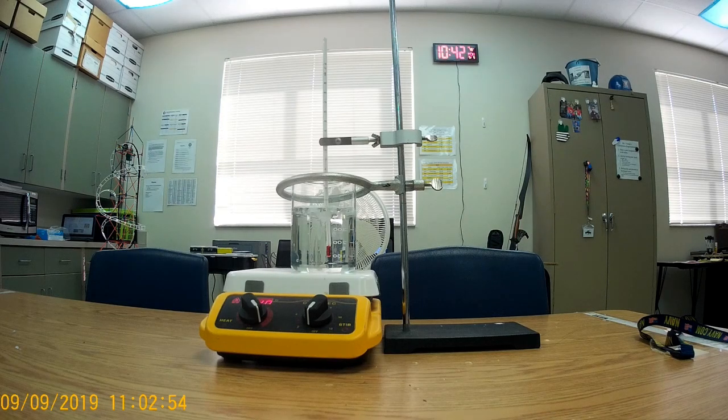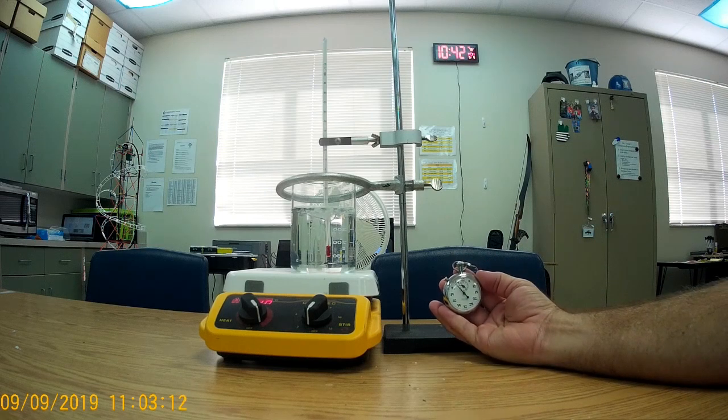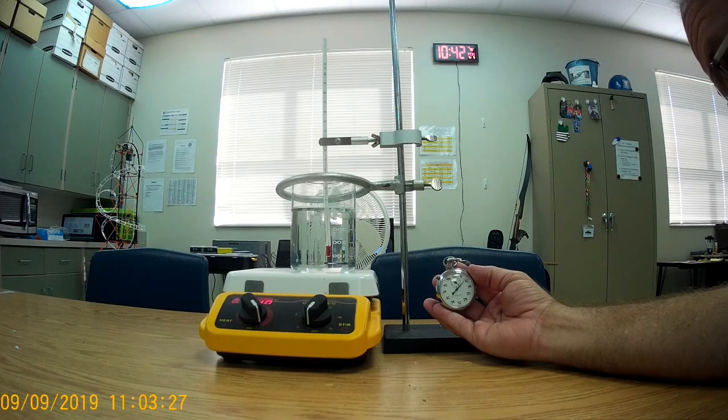Minutes and 35 seconds. And coming up on 10 minutes. Mark, the temperature is 17 degrees Celsius. The ice is just at the top, and it's only covering half of the top.